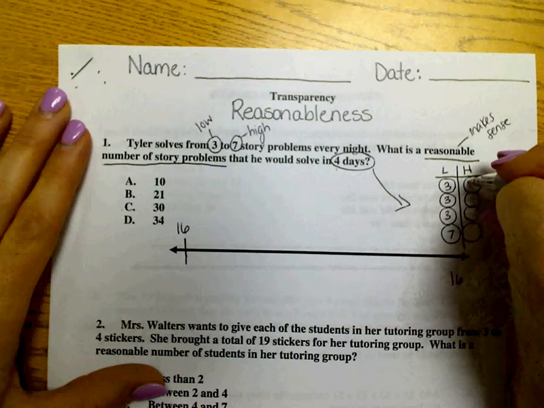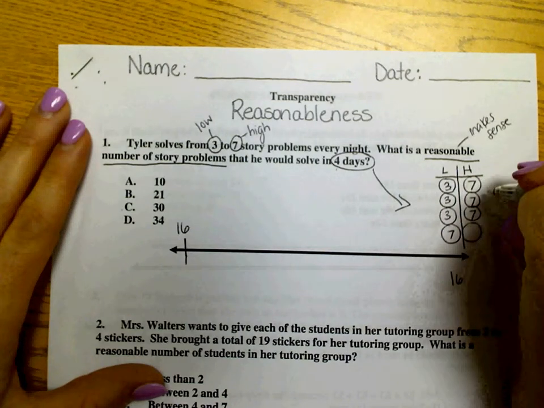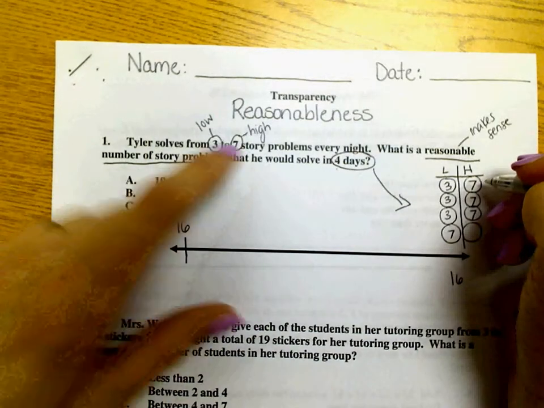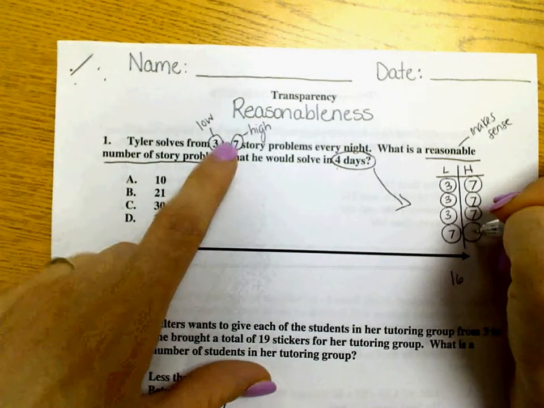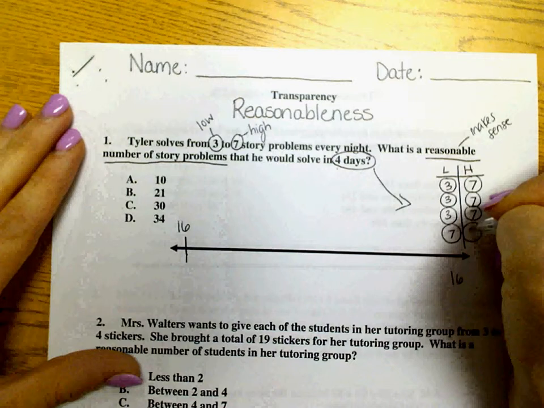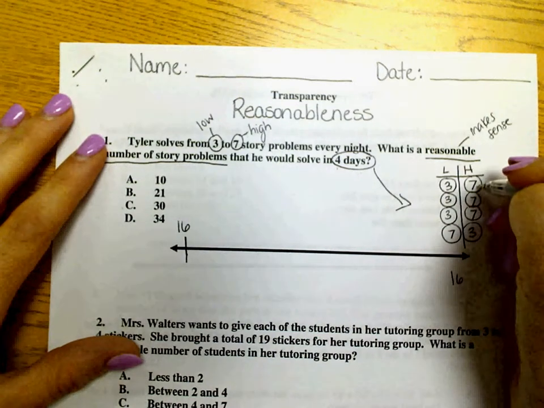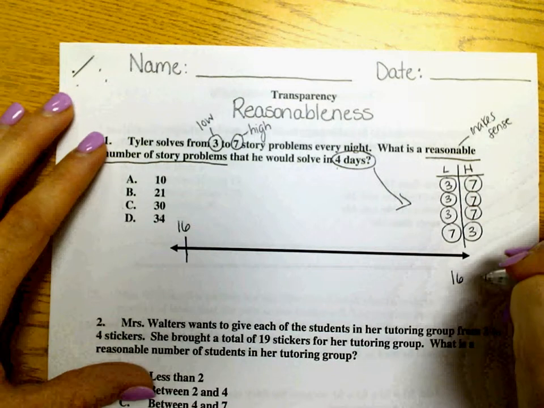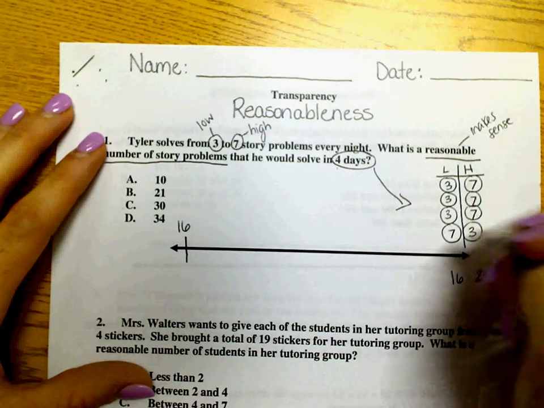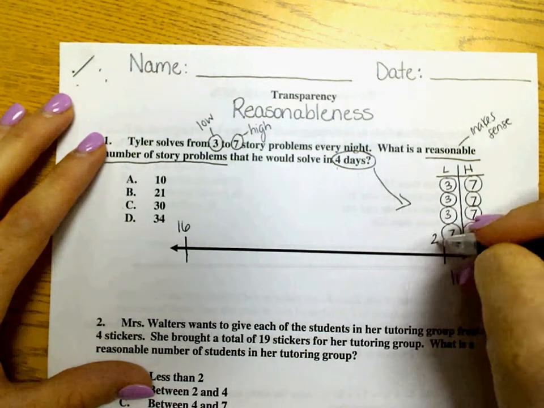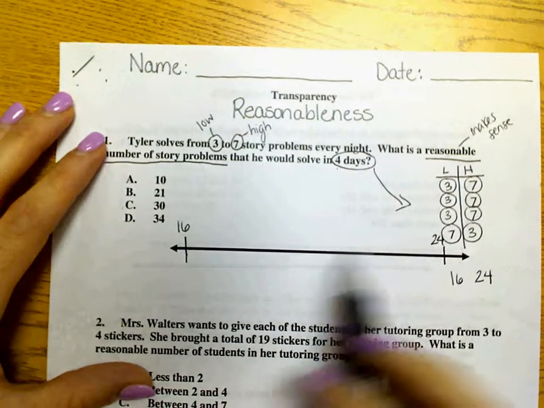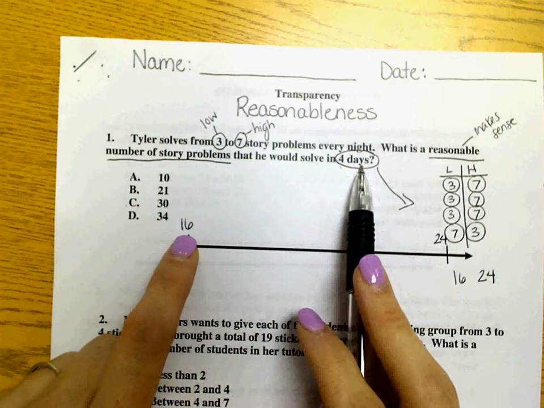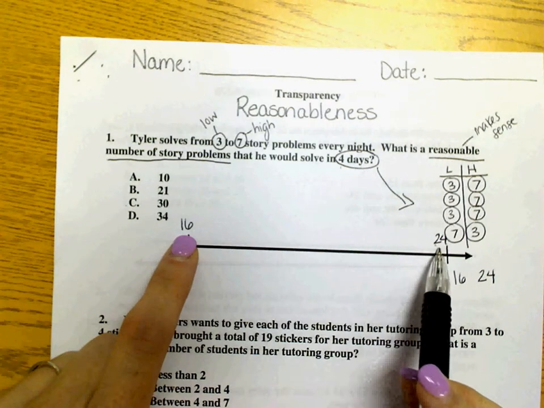We're going to have 7, 7, and 7 because we know that he did 7 story problems on some nights, but we know at least one of those nights he did 3 problems. So 7, 14, 21, 22, 23, 24. We know our high range is 24, so I'm going to go ahead and plot that on our number line. So now we know that the lowest amount he did in 4 days is 16. The highest amount that he did in 4 days is 24.